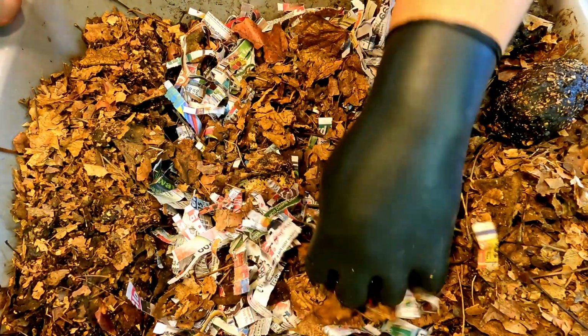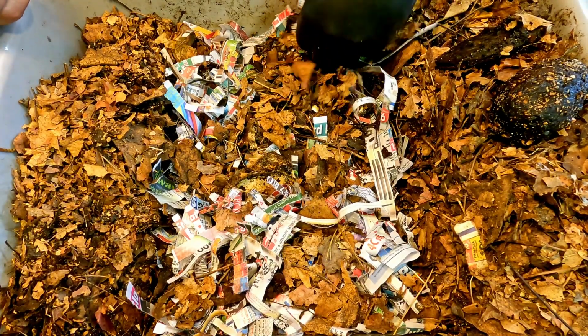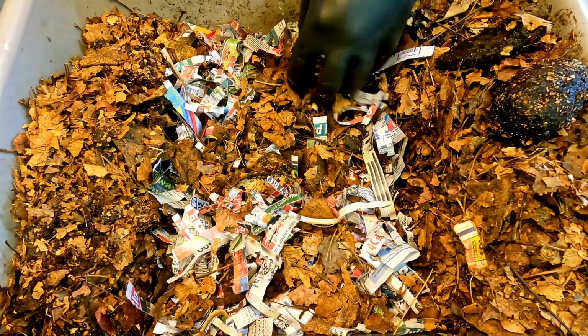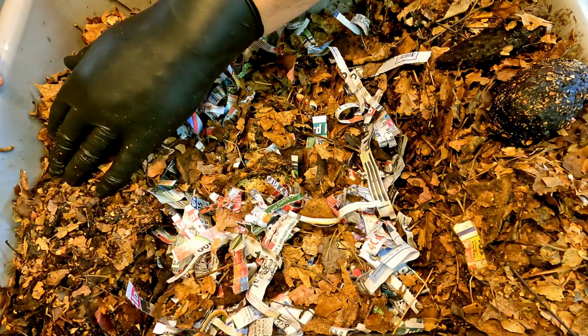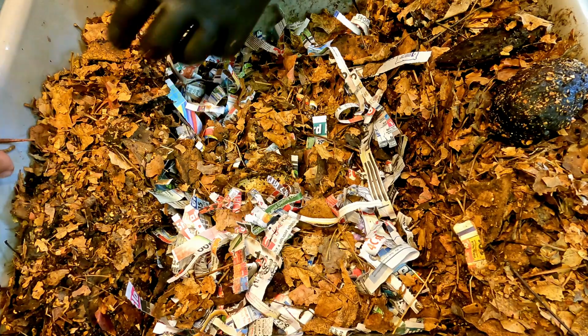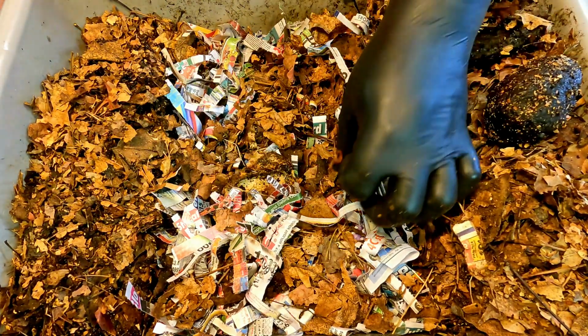Lots of carbon, lots of bedding, and hopefully what it'll result in is a nice, happy, healthy population in here. Except they just don't like it when you're setting them up with the new setup. They sometimes like to crawl.